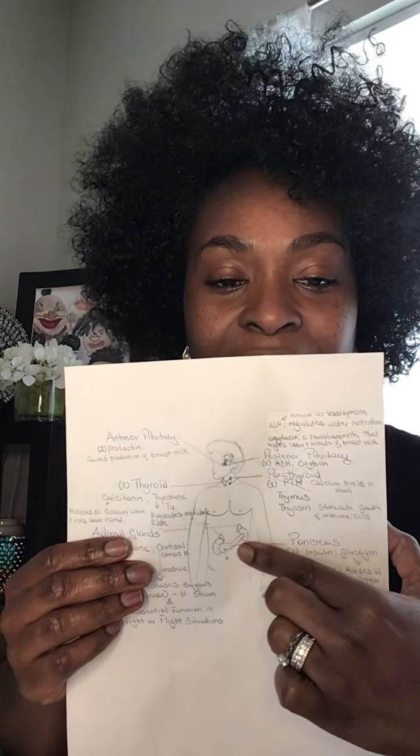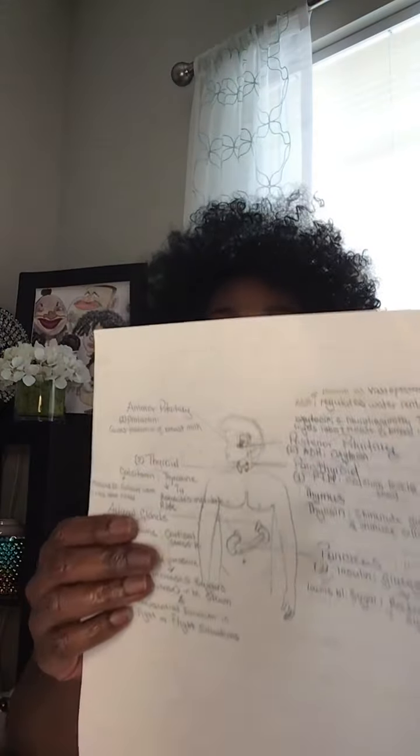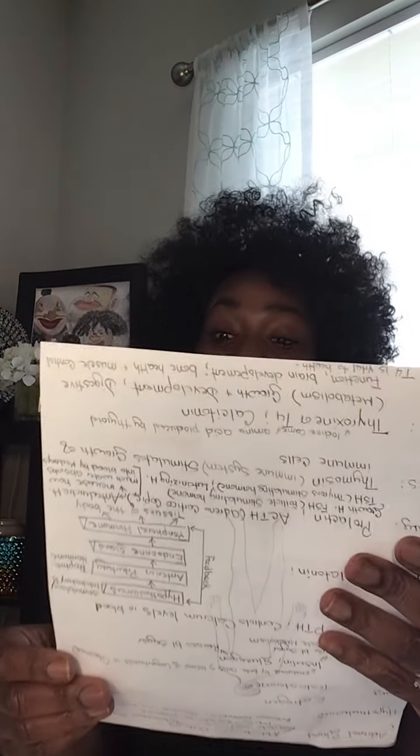Let's see, what else do we have? The pancreas. This guy here. Right? So our pancreas produces insulin and glucagon. So I'm sure most of you already know insulin lowers your blood sugar levels. Glucagon increases your blood sugar levels, right?